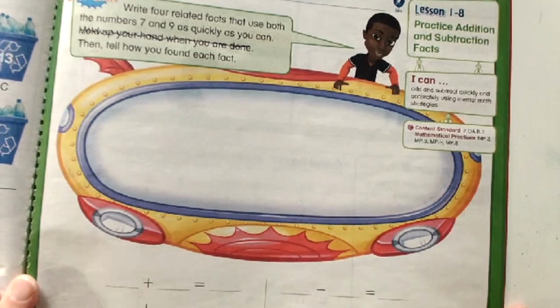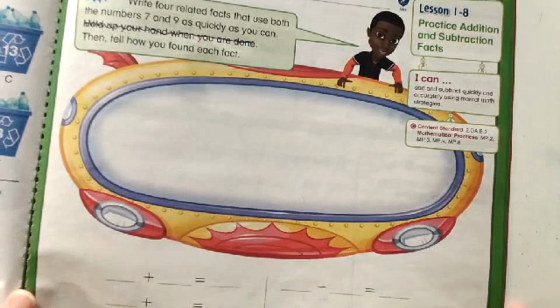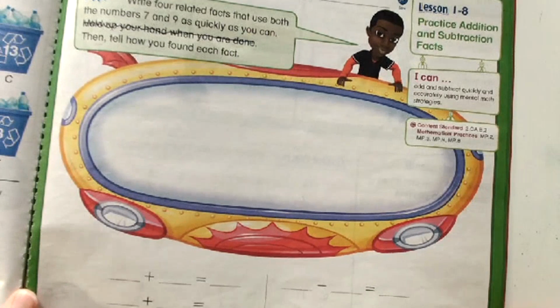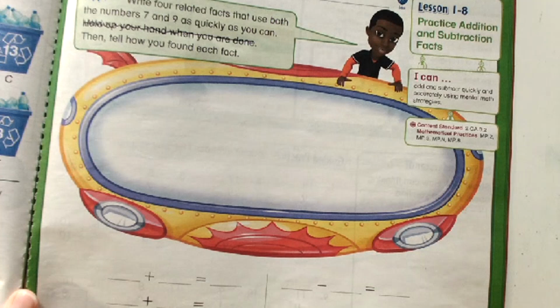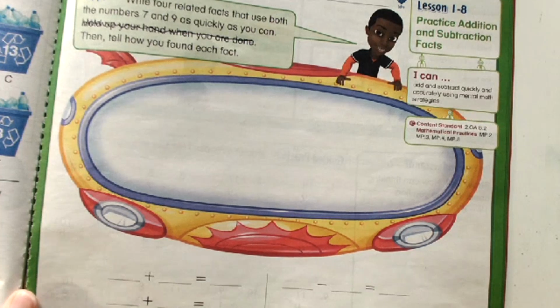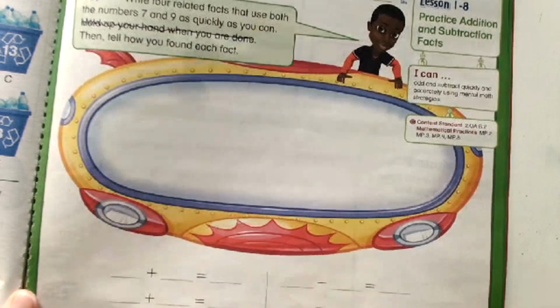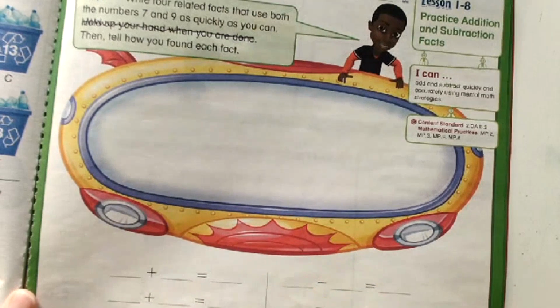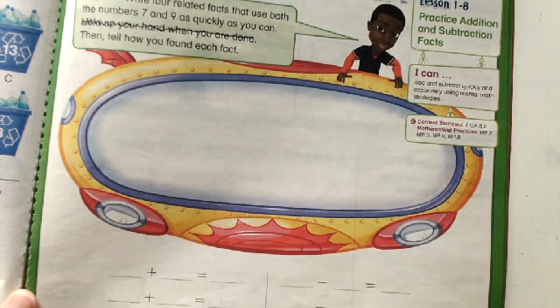Then tell how you found each fact. So I want you to pause. Write 4 related facts that you can use both the numbers 7 and 9 as quickly as you can. Then tell how you found each fact. There's 2 addition and 2 subtraction problems at the bottom. I want you to pause and go ahead and complete this.